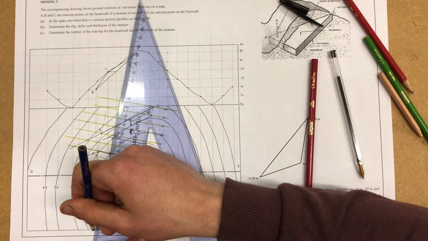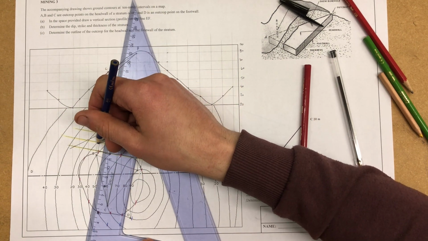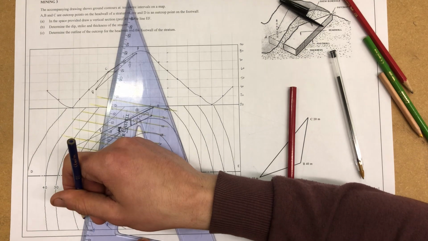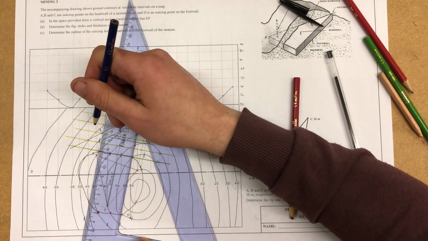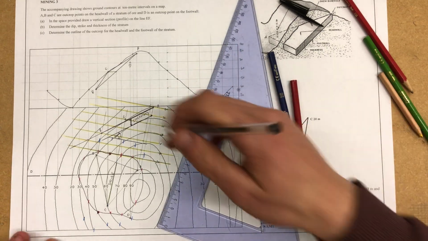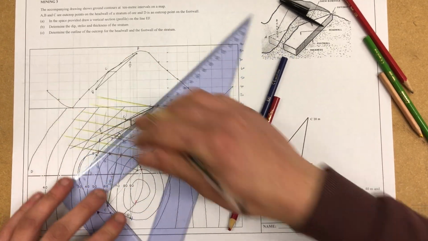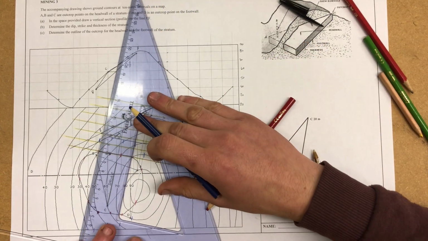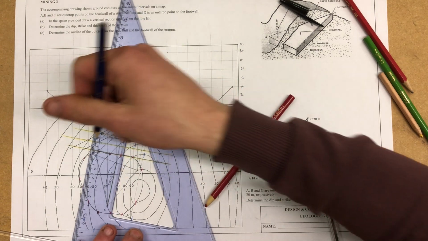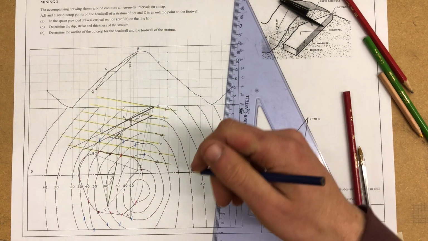And 40 runs off the page down here somewhere. Cuts 30 then down here. Cuts 30 there. 30 off up there. I'll just extend it down. And it doesn't actually cut 20.